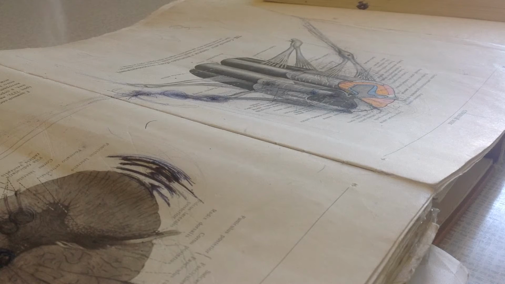How many cervical segments? 8 cervical segments. That means we have 8 pairs of cervical nerves. Number of thoracic segments, 12. That means we have 12 pairs of thoracic nerves. Number of lumbar segments, 5. 5 paired lumbar nerves, 5 paired sacral nerves, and 1 pair of coccygeal nerves.